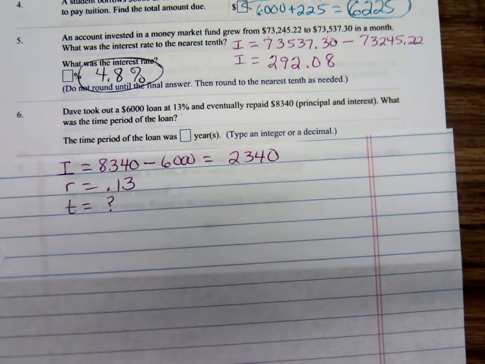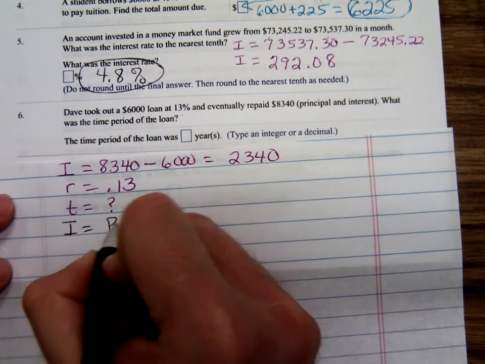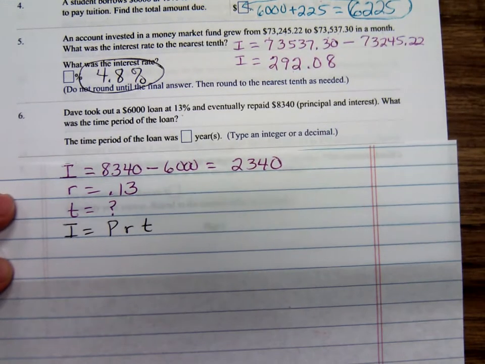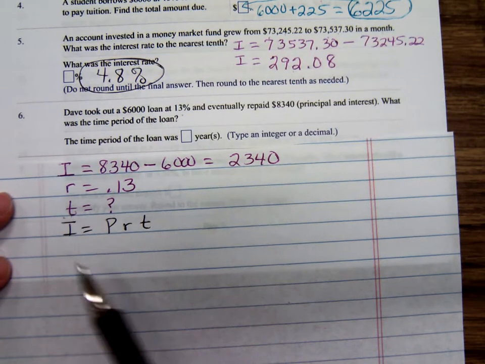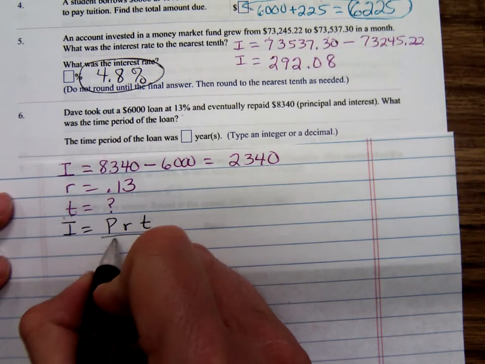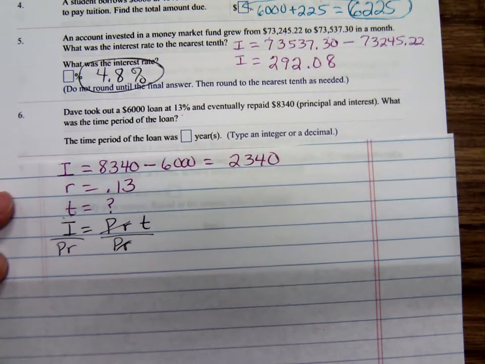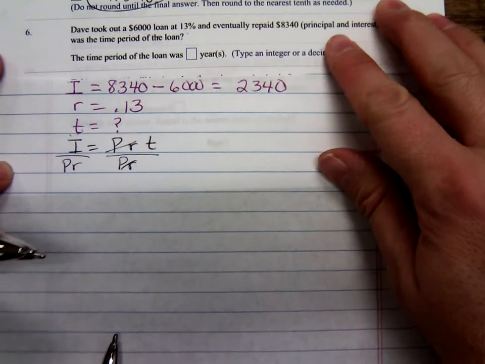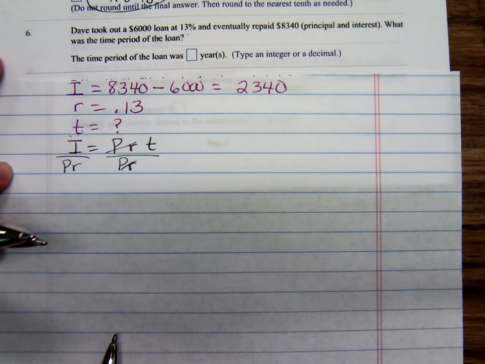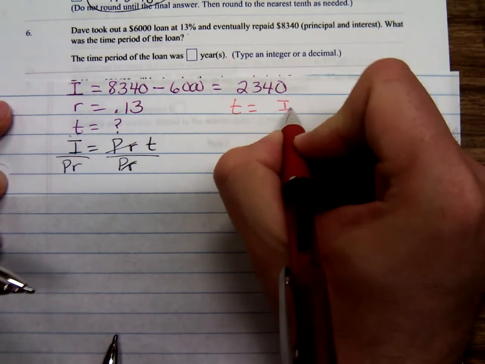Well, if I think of I equals PRT, which variable do I need by itself? Which one am I trying to find? Well, I'm trying to find T. So I'll divide both sides by PR. So here's the formula we're going to be using. T equals I over PR.